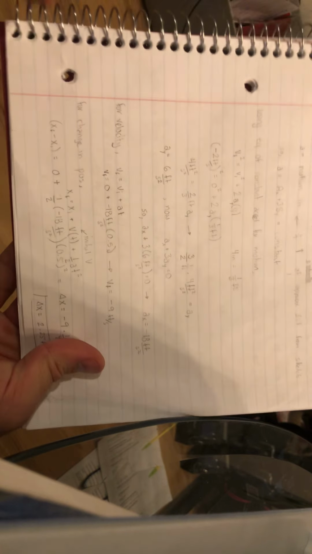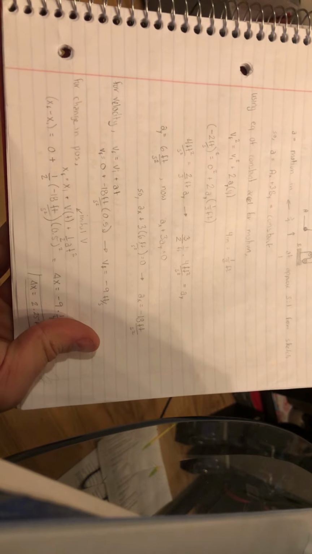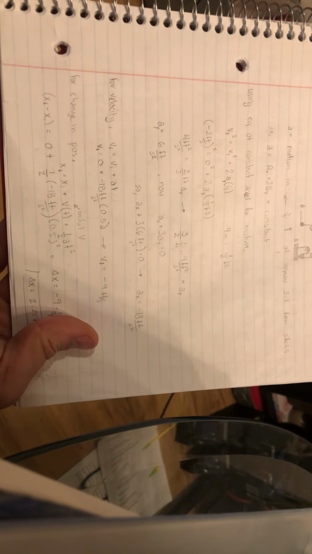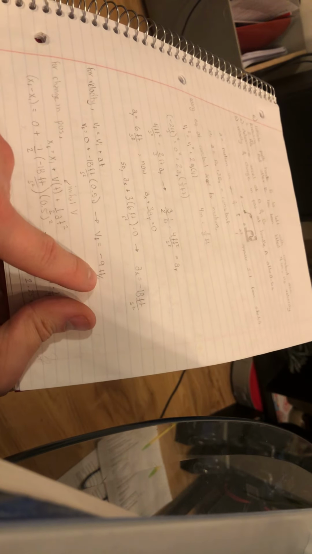Now for the velocity term, we could just use, again, a kinematics equation on this one, because v final is equal to v initial plus acceleration times time. We know it's going to be going for 0.5 seconds. So v final is going to be equal to 0 for v initial. We know it's going negative 18 feet per second squared in the x direction for half a second. So that gives us a v final of negative 9 feet per second.